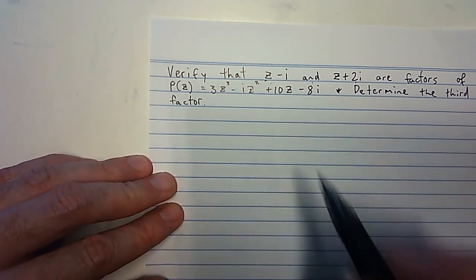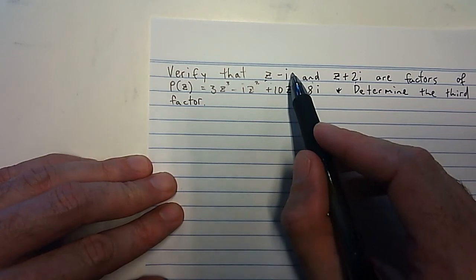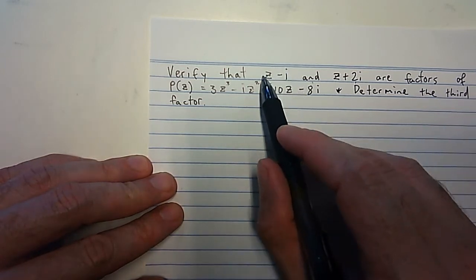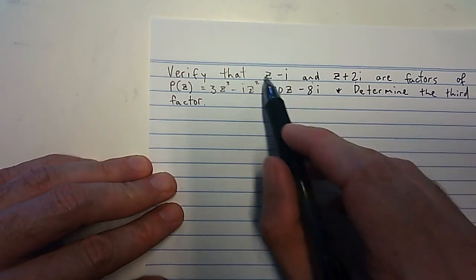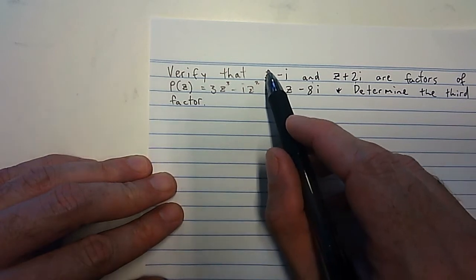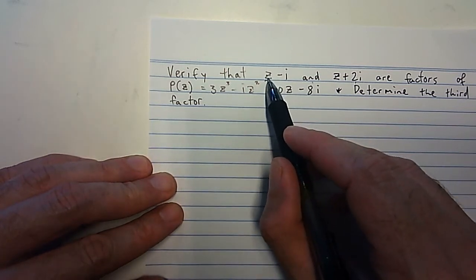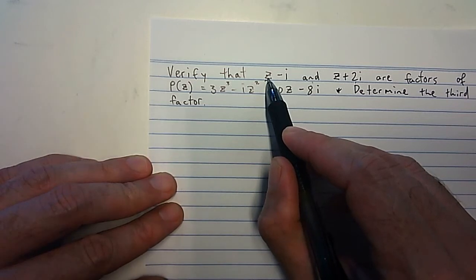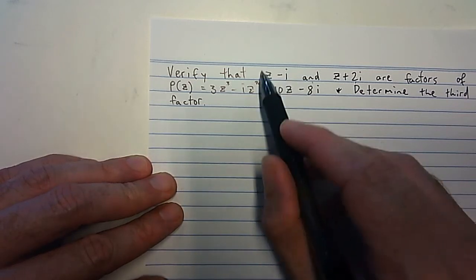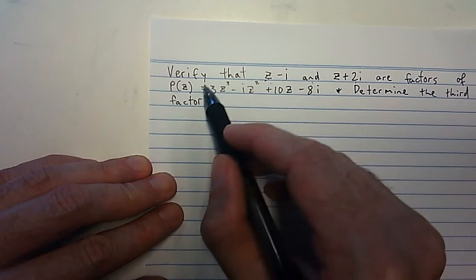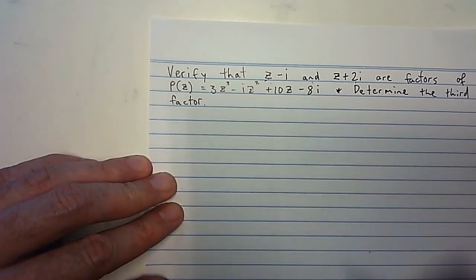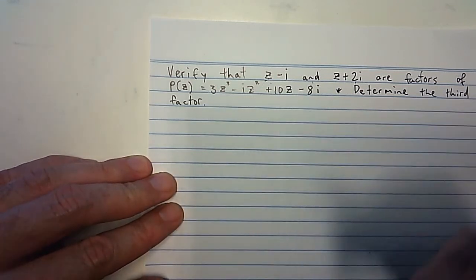Now, if they are factors, then each one of these should equal 0 when I substitute a value in for z. So I'm looking at if I put z is equal to i, z take i gives me 0, therefore this whole expression here would be equal to 0. Okay, so let's check that that is the case.